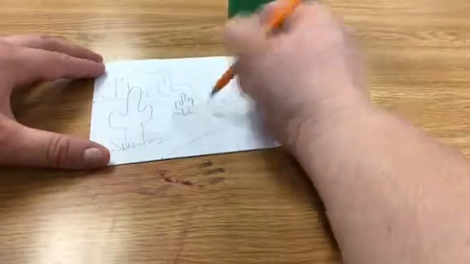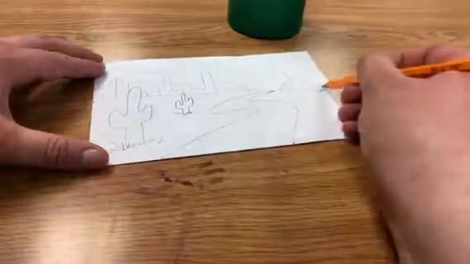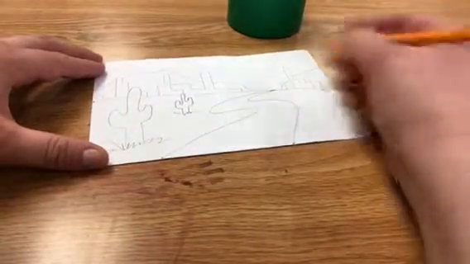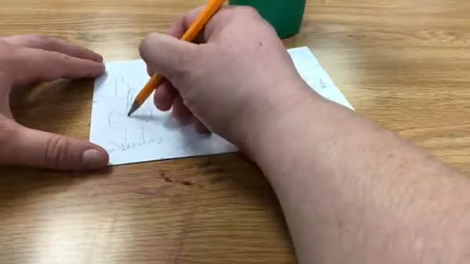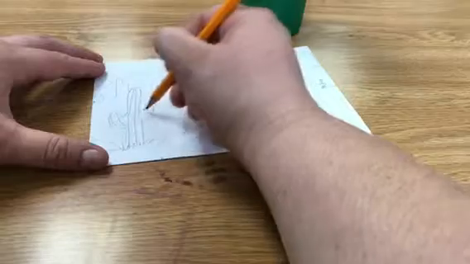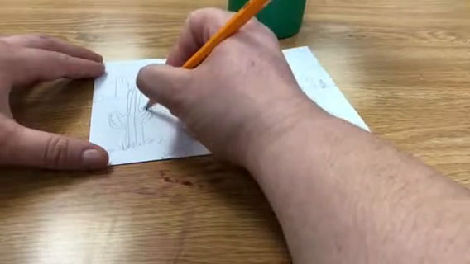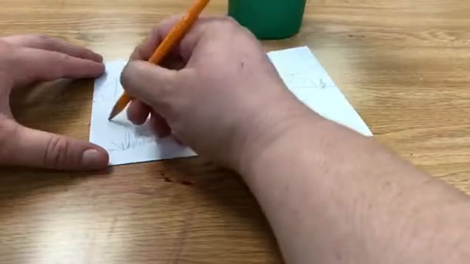And then the details. That foreground cactus, your bigger one, should have more details. So you'll have room in there to show maybe a little flower, definitely those lines, definitely the pokies. That's what makes a cactus look like a cactus. Lots of those.